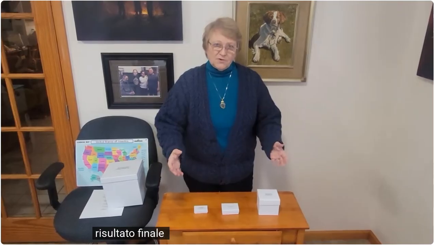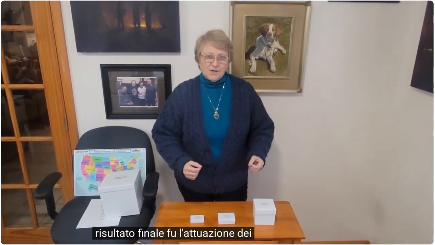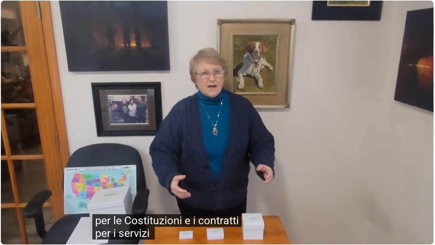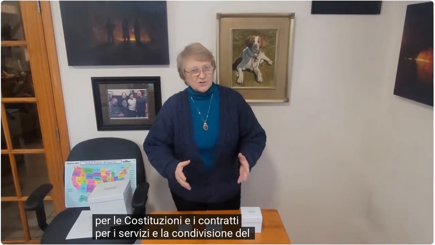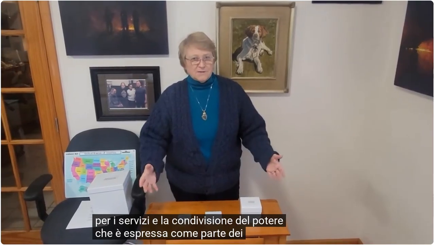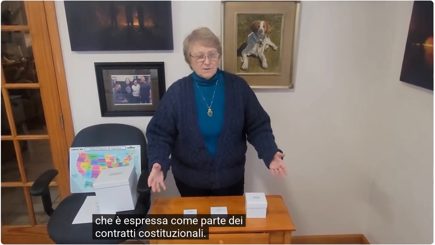The end result, the implementation of the treaties, were the constitutions and the contracts for services and the power sharing that is expressed as part of the constitutional contracts.